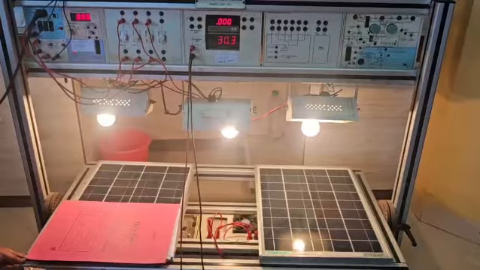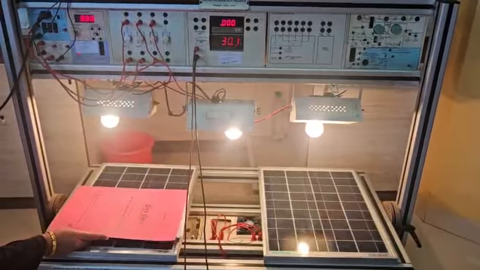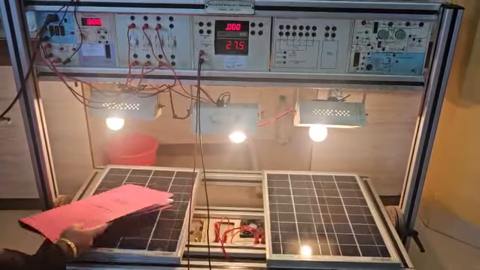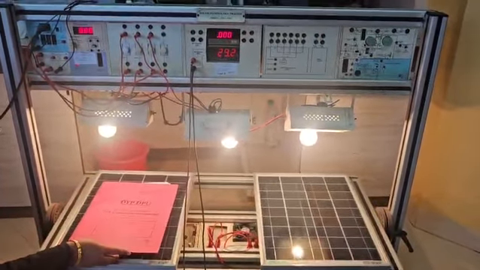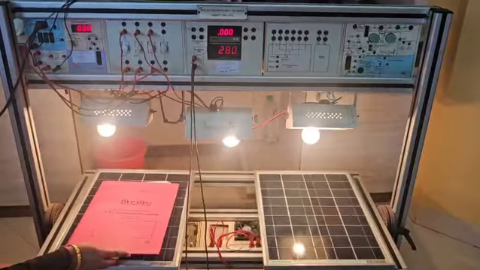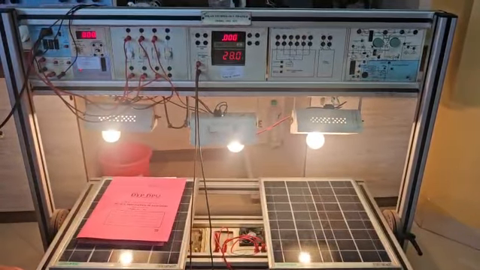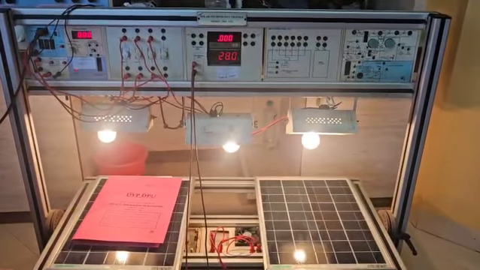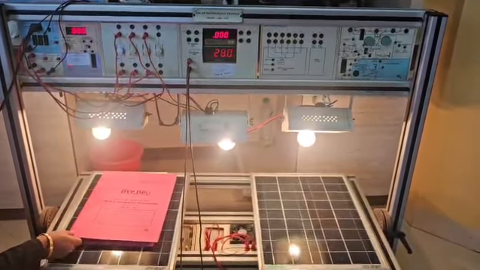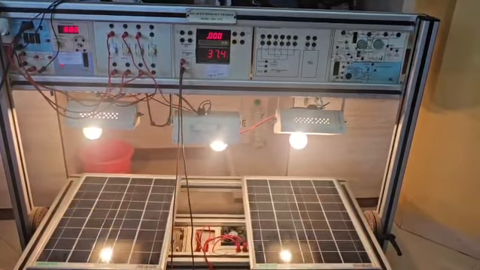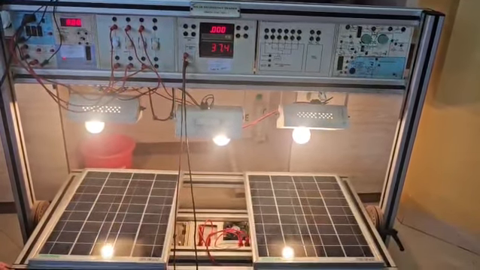Next one 30.3. Next one 26.8. Next one 28.0. Next one 28 volt. And as we know, with no shading it is 37.4.